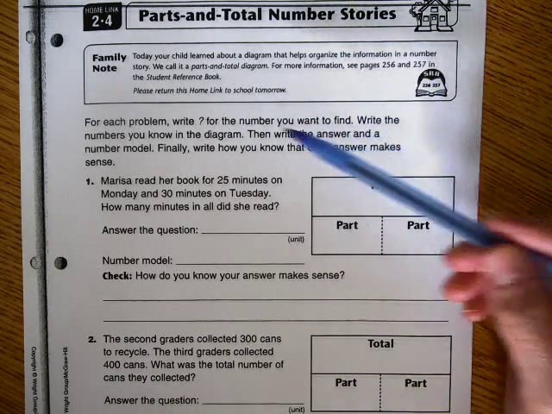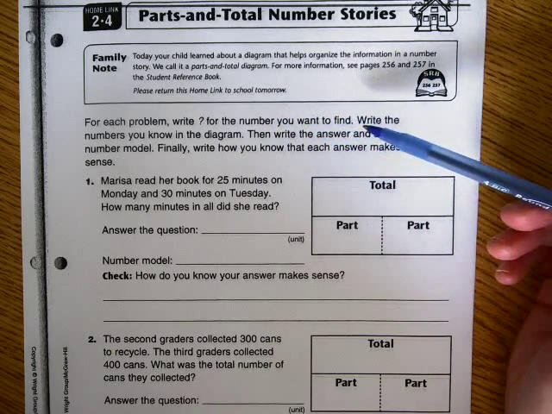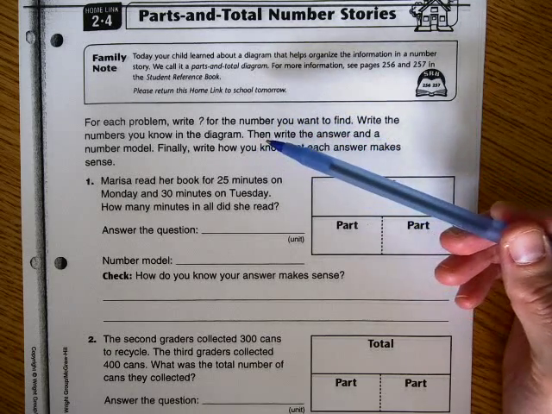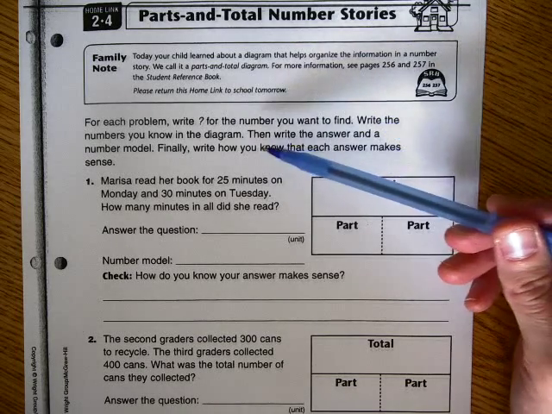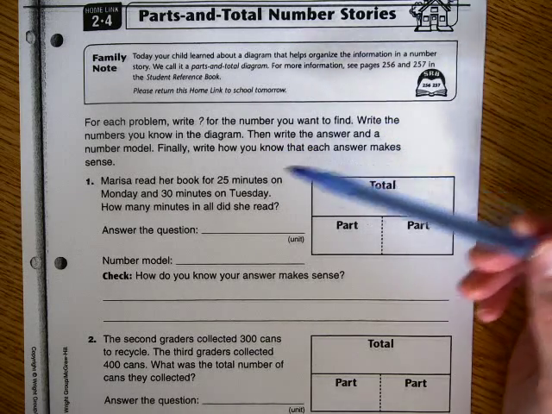For each problem, write a question mark for the number you want to find. Write the numbers you know in the diagram, then write the answer and a number model. Finally, write how you know that each answer makes sense.